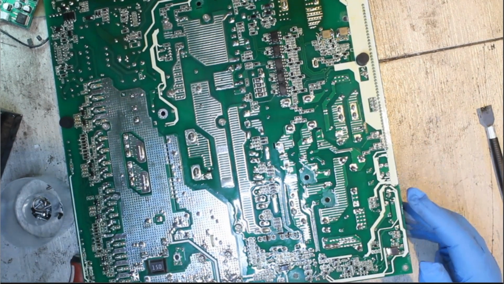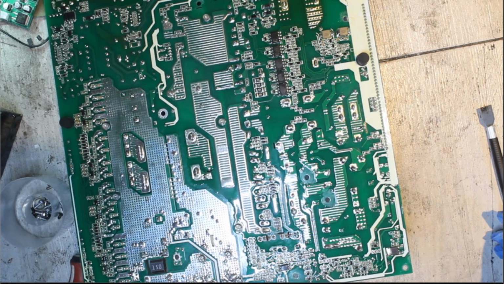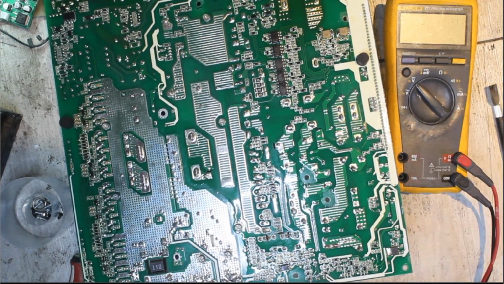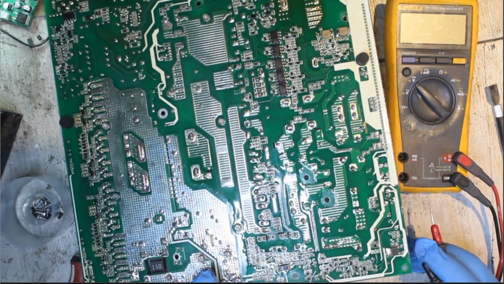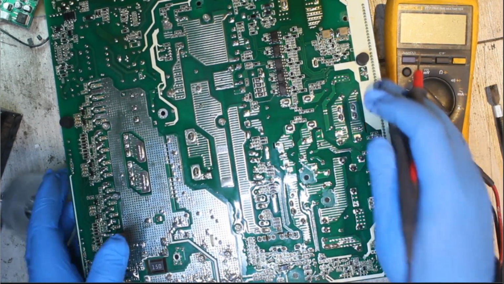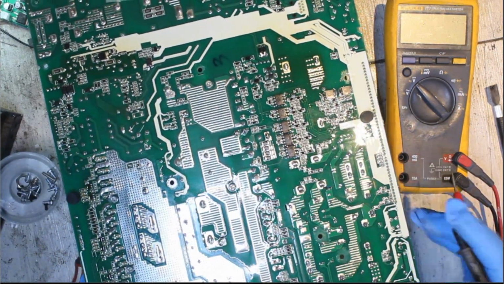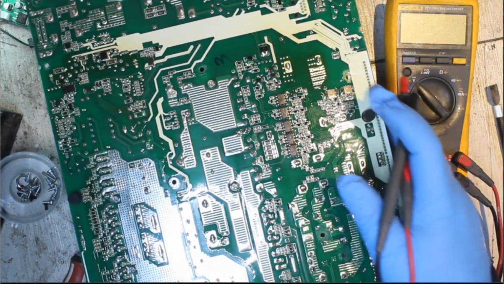Okay, I've got the board out. Let's check why we are having that F09. Okay, I've got the multimeter here. What I know is that we have a short on the DC bus, high voltage DC bus. That's why we are having that F09. I will check and see which components have failed.